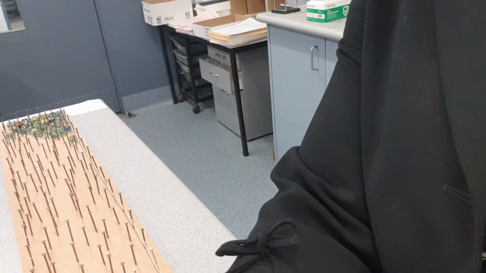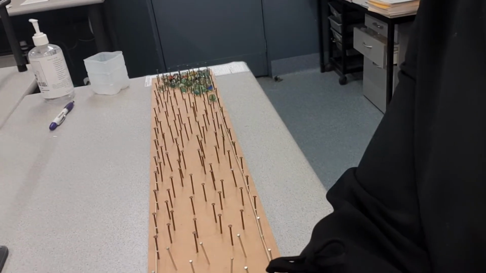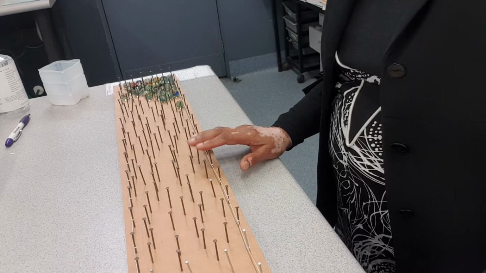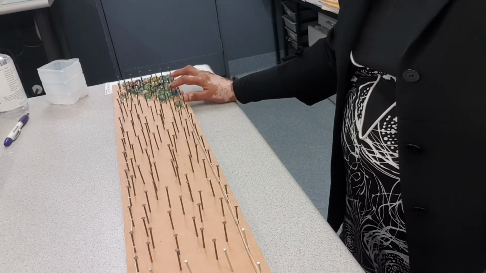So I'm just going to turn my camera, and you think, oh my goodness, what is this? So I have here a nail board. And why do I have a nail board? And I also have some marbles over here.